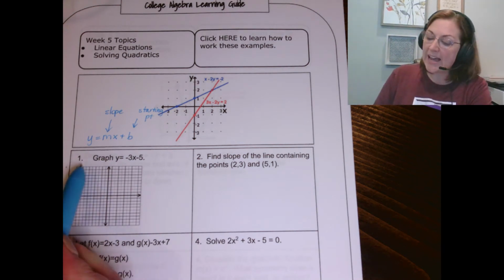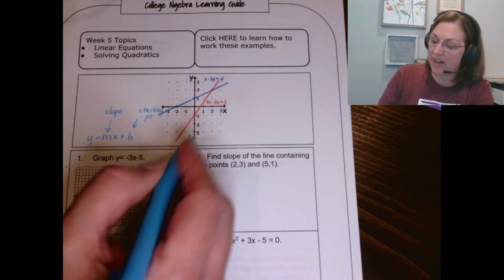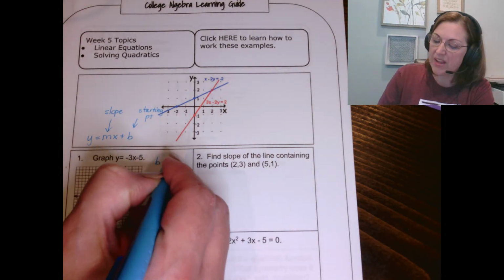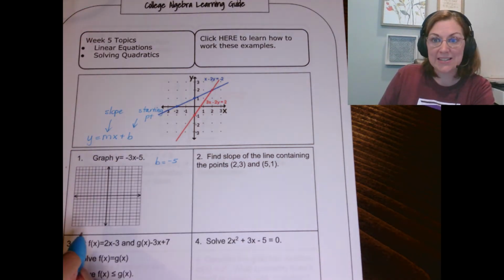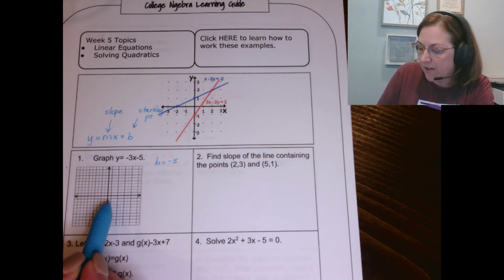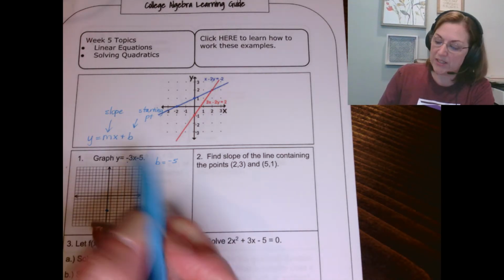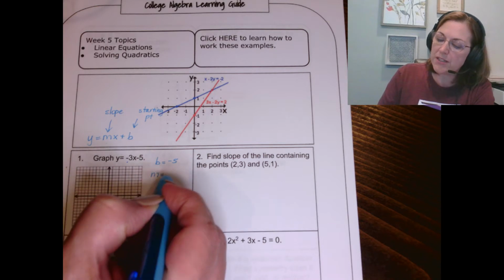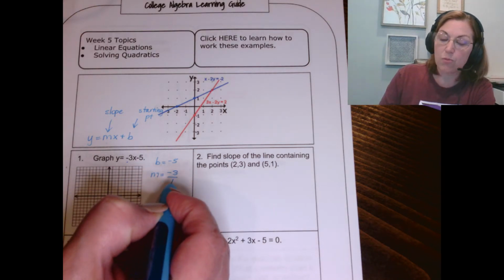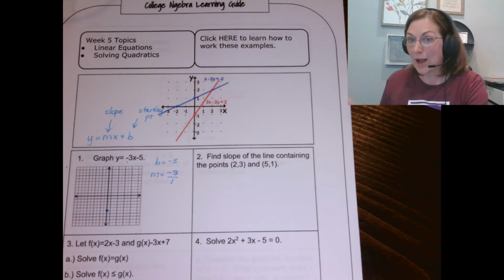So looking at number 1 here, I can tell that my b value is -5. So I'm going to start on the y-axis at -5. Here's my origin. I'm going down 1, 2, 3, 4, 5. And then I can tell that my m value is -3. Now you'll want to go ahead and write that as -3/1. The top number tells you how much to rise.